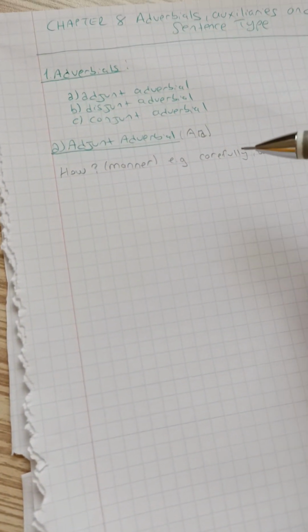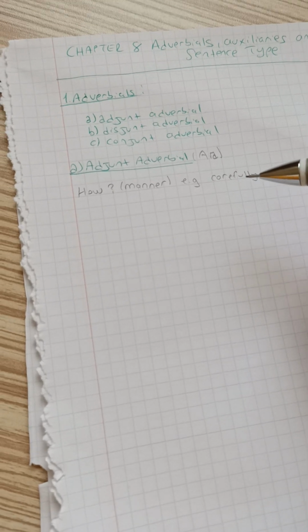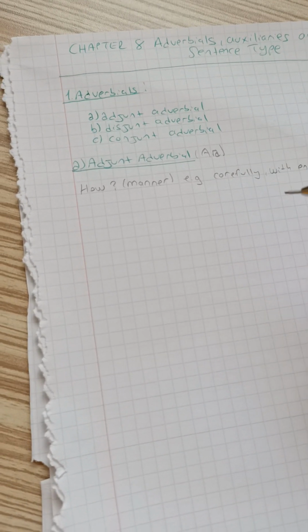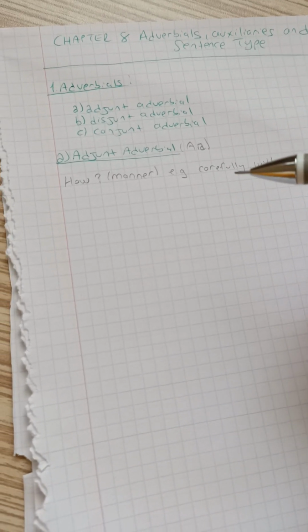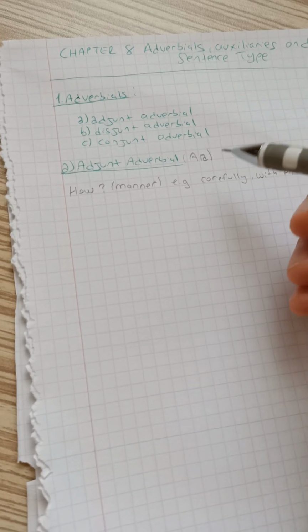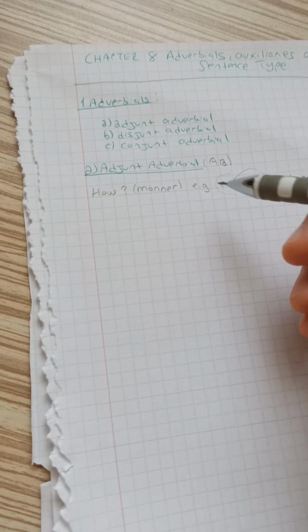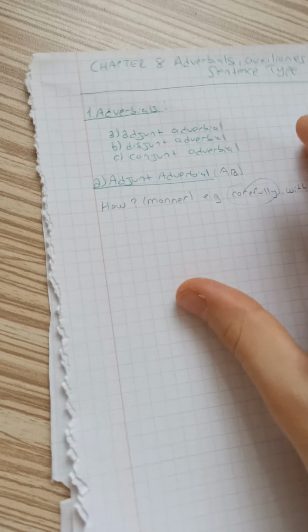For example, he listened to the lesson carefully. If we ask the question how he listened to the lesson, the answer would be: he listened carefully. It answers the question of how.